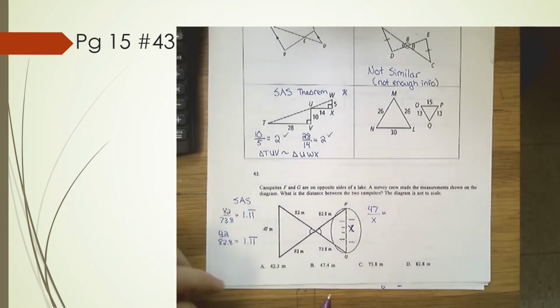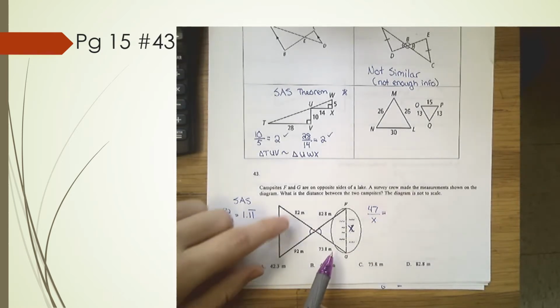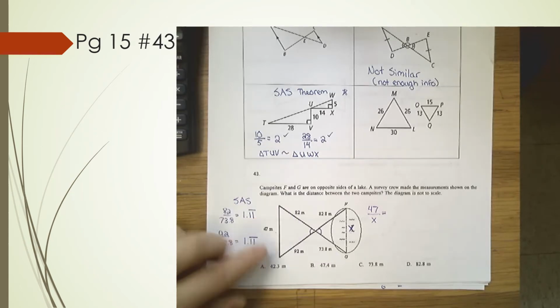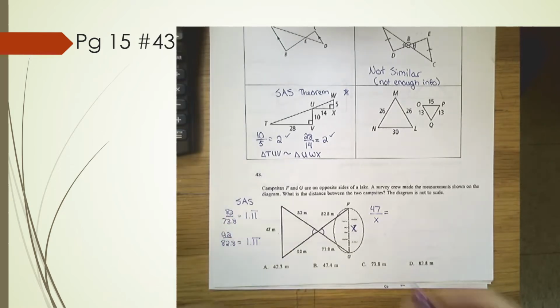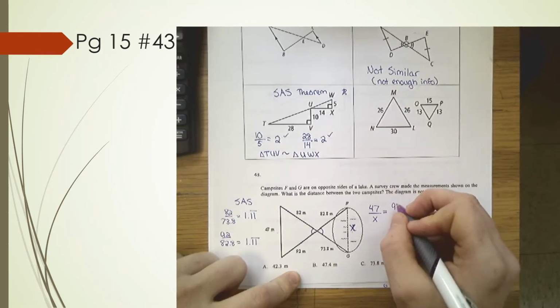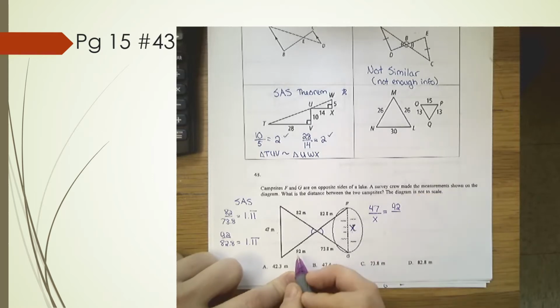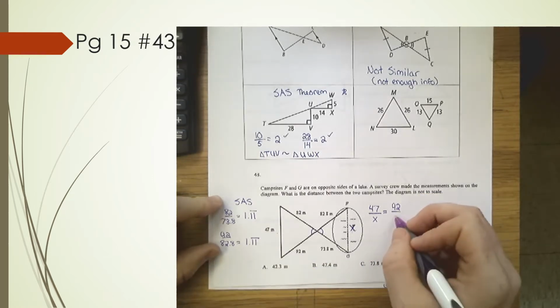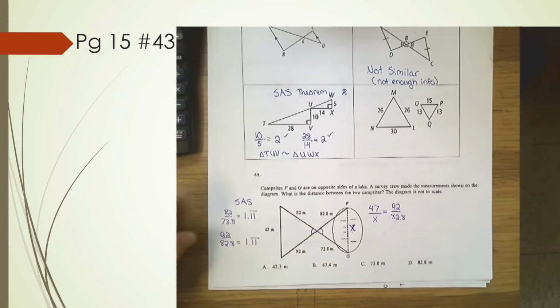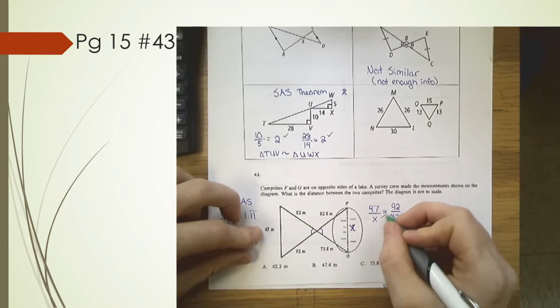And now I'm going to set that equal to one of the proportions on this side. Now, since I started with this triangle over here, I'm going to pick one of the sides over here. I'm going to choose 92. So I chose the 92, and earlier I said the 92 goes with the 82.8. So 82.8.